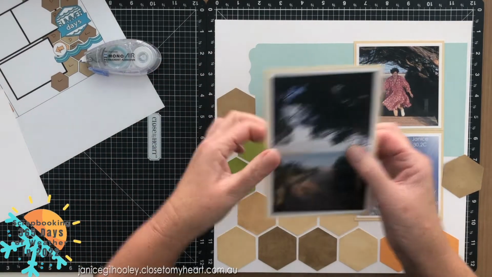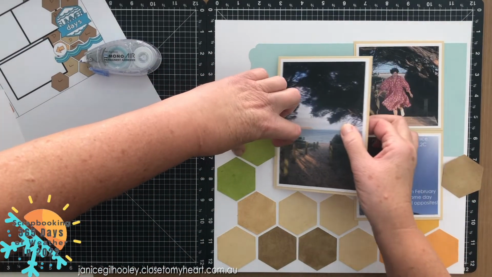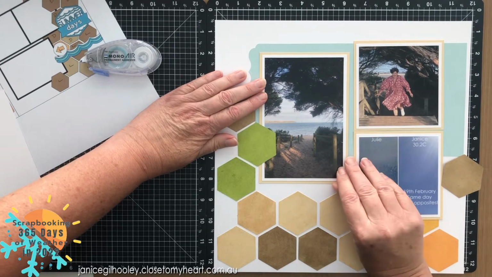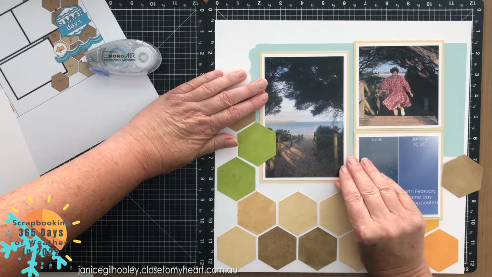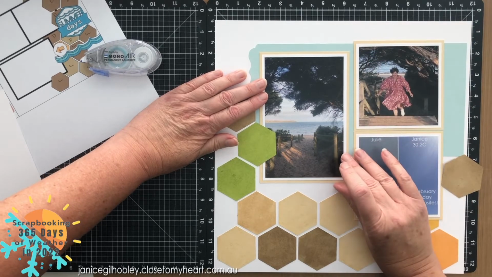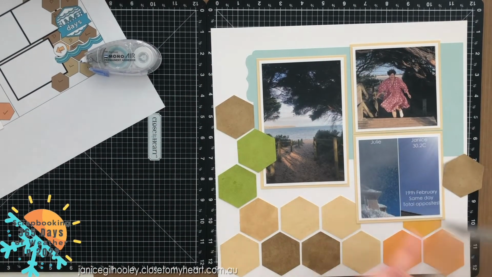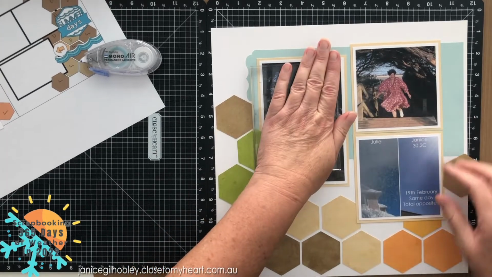I know Julie wanted to use a hidden journal spot. I think what I'm going to do is add in some additional photos in one of the memory protectors like I did last month as well. So I'm just going to put a block on top of that one to hold it down.